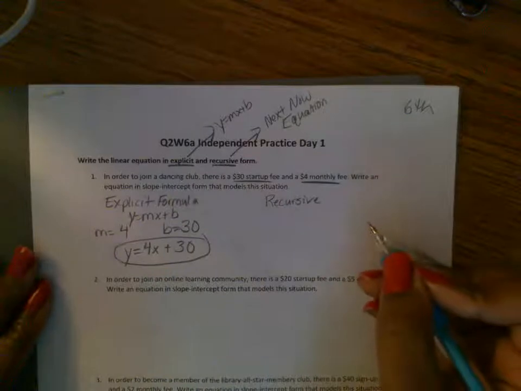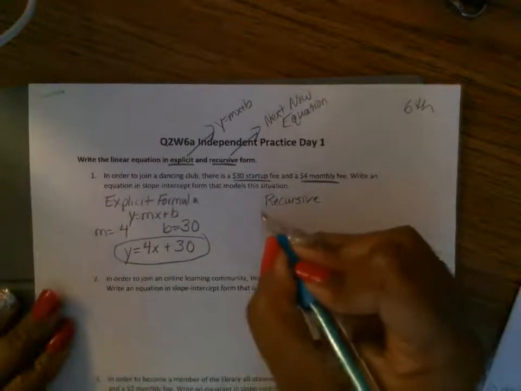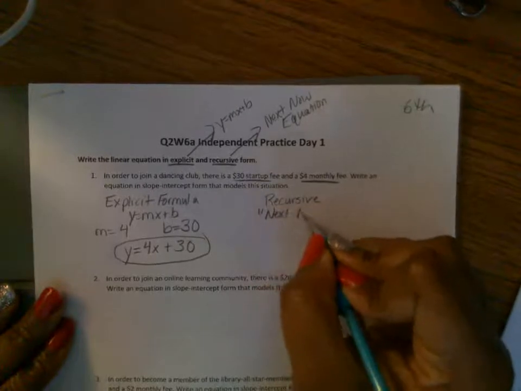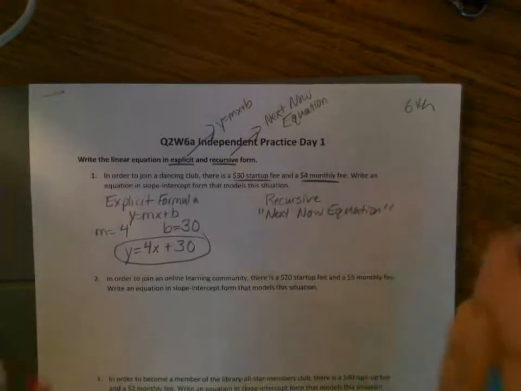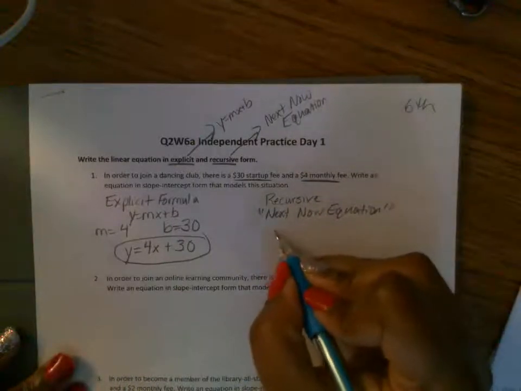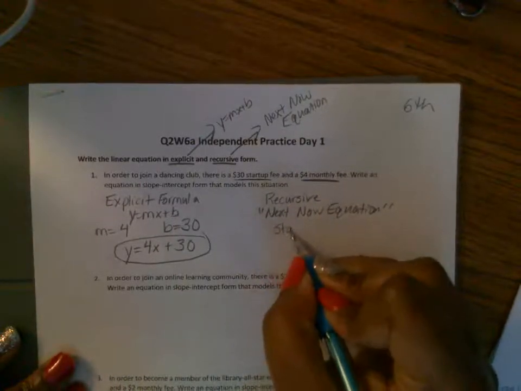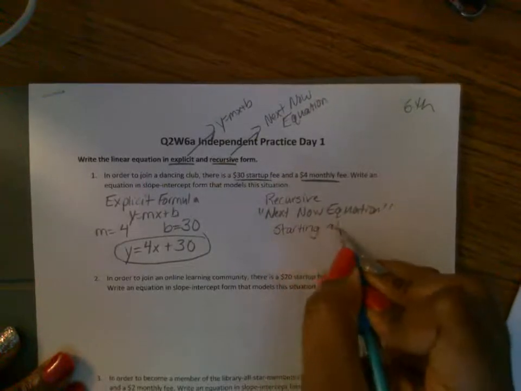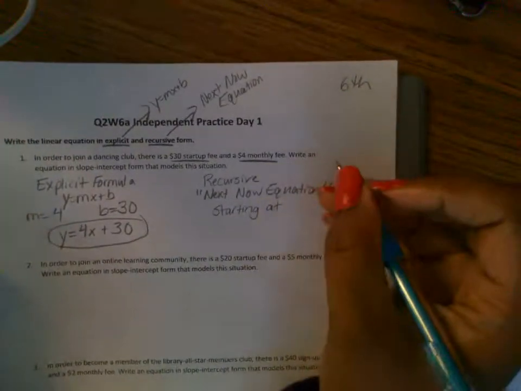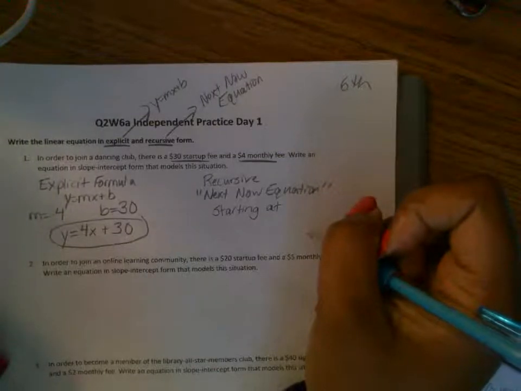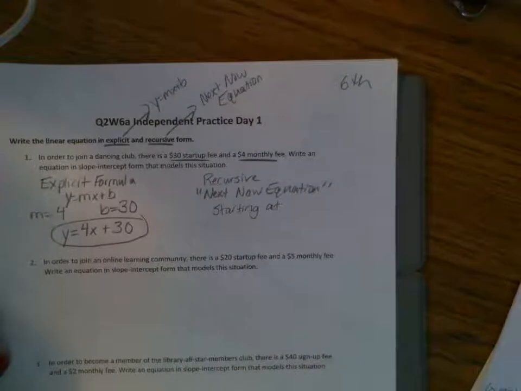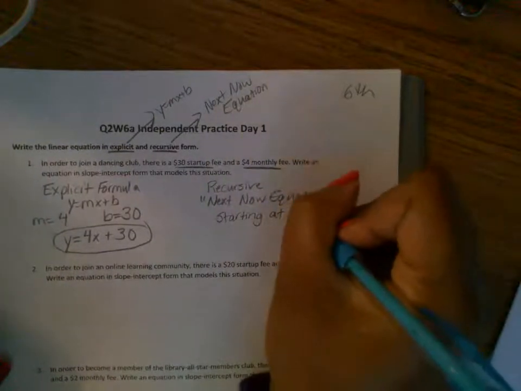My recursive formula, how I do this is I'm going to use next now. There are many that I can use, but the one that we're going to focus on is the next now equation, okay? In order to use next now, you have to have a starting number. So you say starting at, and what's going to be my starting amount or starting number? Anybody? Very good. It's going to be 30 here.